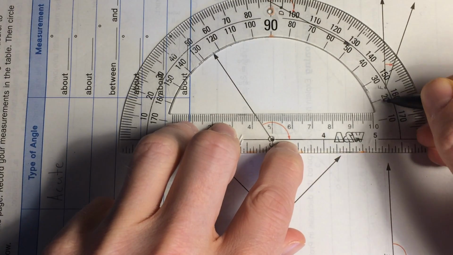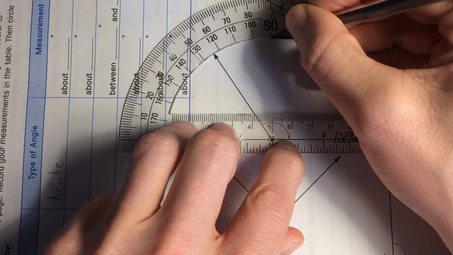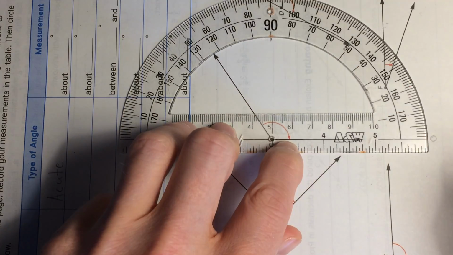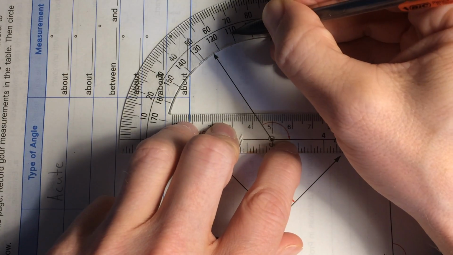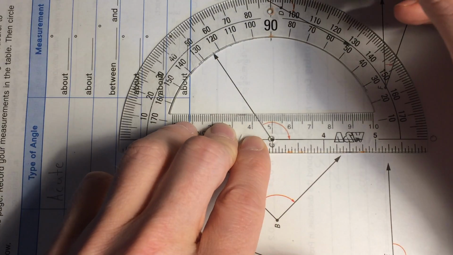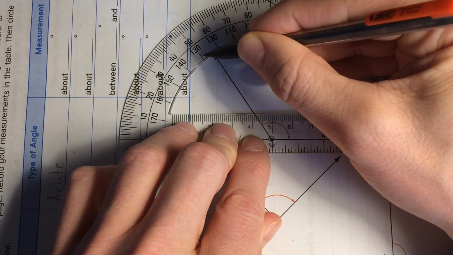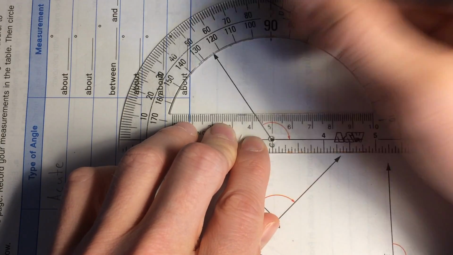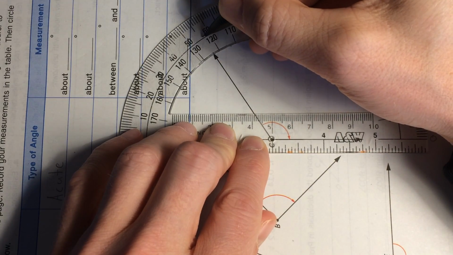We can see it goes 10, 20, 30, 40, 50, 60, 70, 80. Here's the 90 degrees. And are we over 90 degrees? Yes, we are. 100, 110, 120, and if you want to get really specific, this arrow is over 120, but he's not quite to 130. In fact, you kind of have to extend him out a little bit.